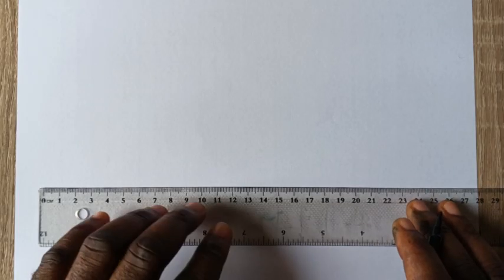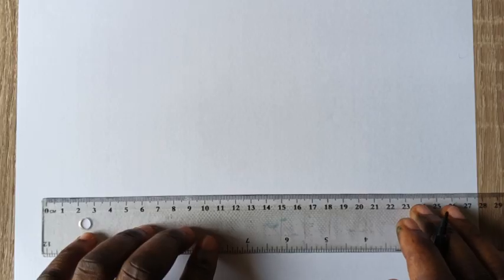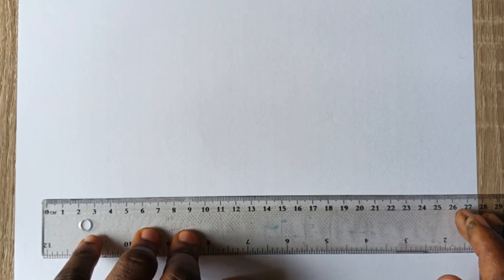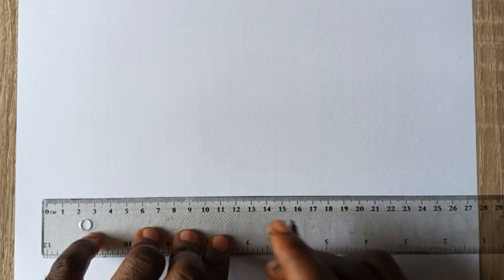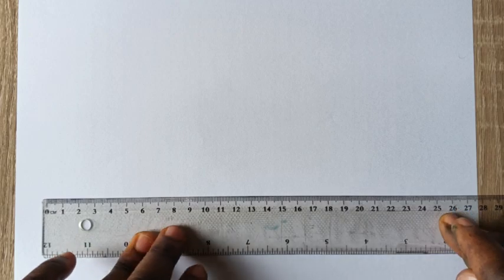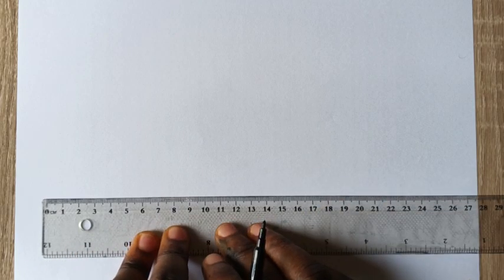I've already made a video on how to construct 60 degrees angle, but for the sake of this tutorial, I will now start all over. So if you're watching for the first time, this is an additional advantage for you.